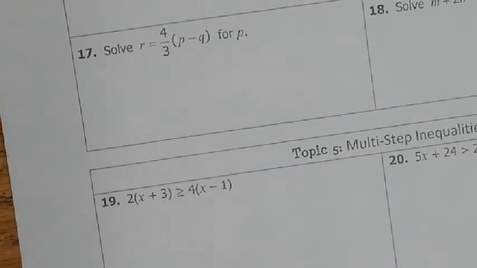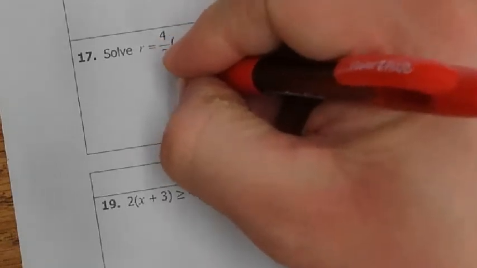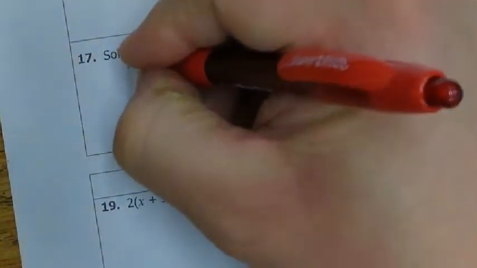Okay, on 17, you are going to first multiply by the reciprocal of 4/3. What's the reciprocal of 4/3? Come on, guys. What does reciprocal mean? You take your fraction and you what? Yeah, you flip it. It's 3/4. So you're going to multiply by 3/4.